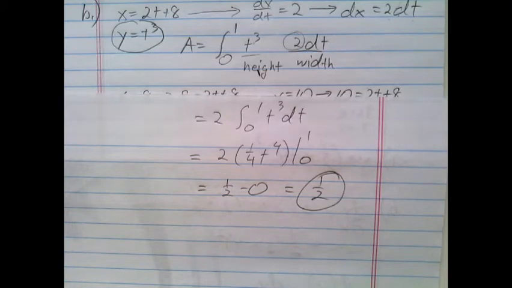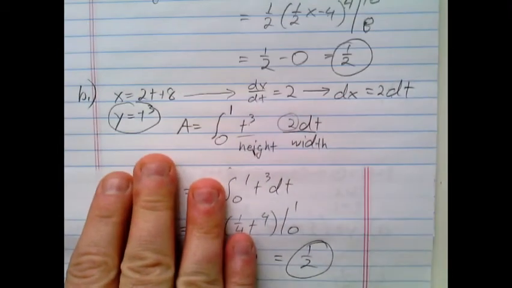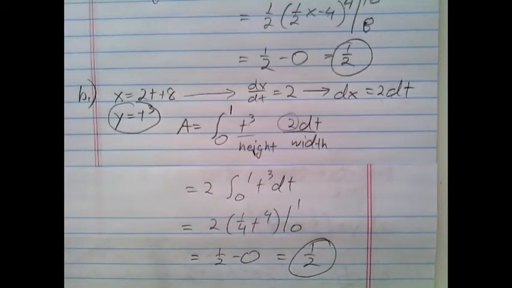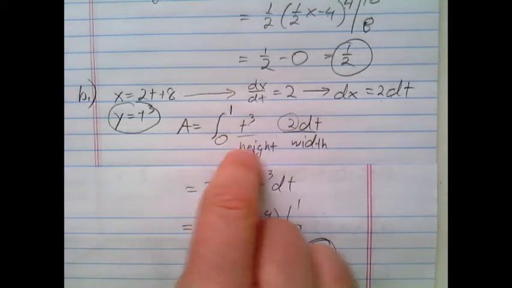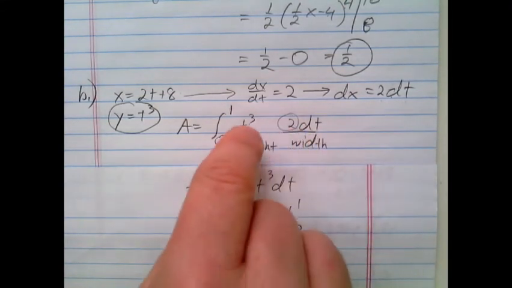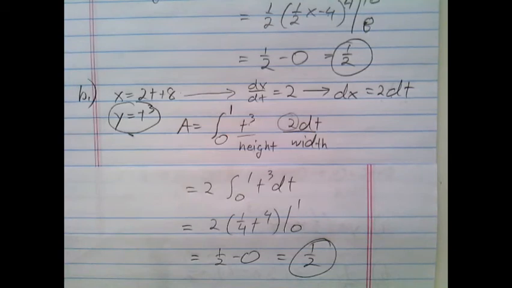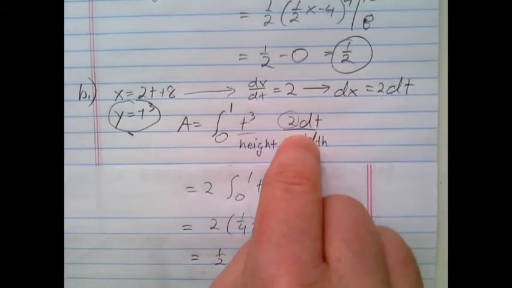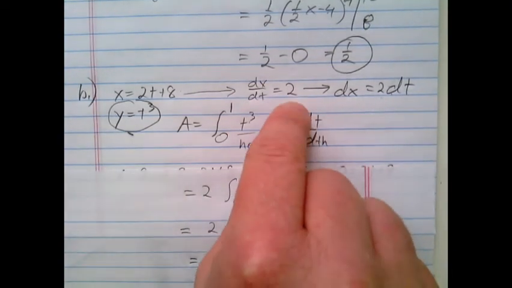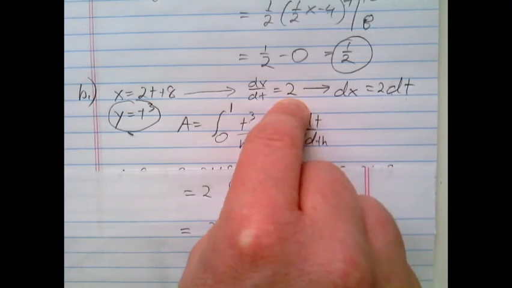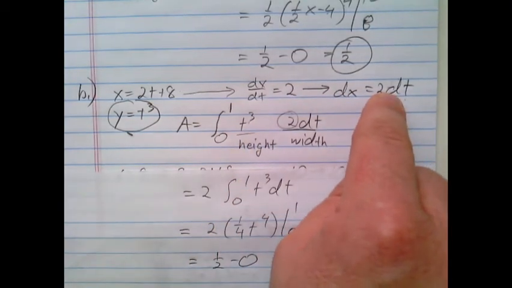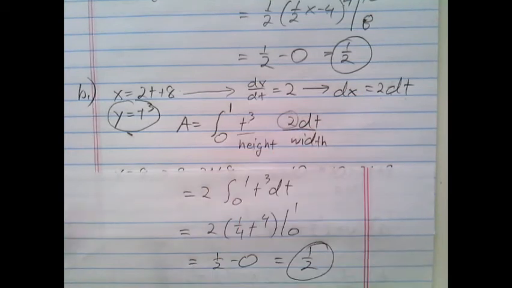So, what do you need to remember from this? Well, basically what you need to remember is that if you're finding area under a parametric curve, instead of f of x dx, it's the formula for y to give you height, and then you replace dx with the derivative of x with respect to t times dt. Okay, that replaces the dx, and then you just integrate normally. This is actually pretty easy.